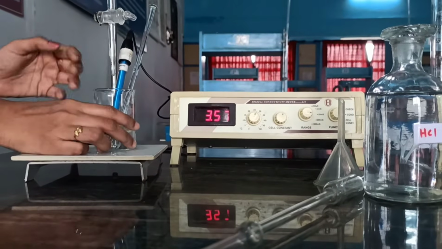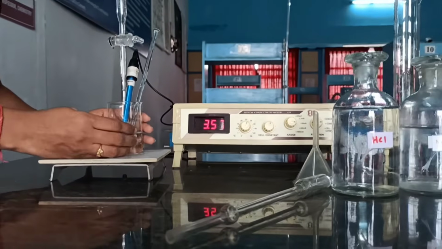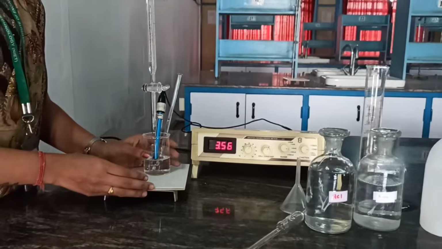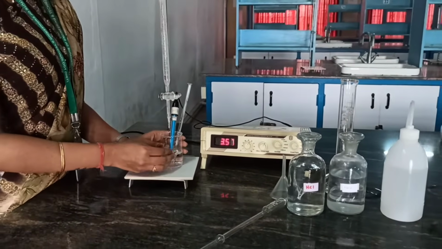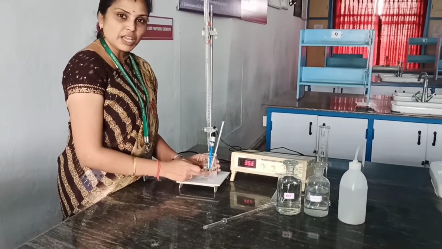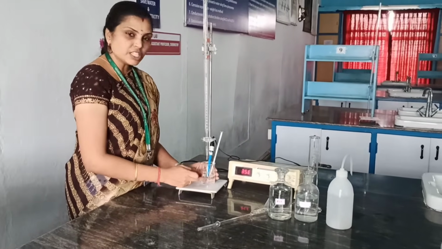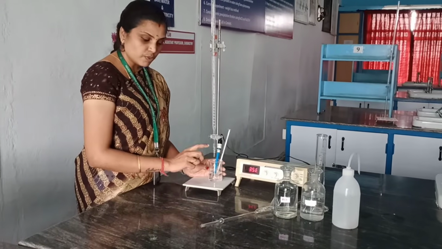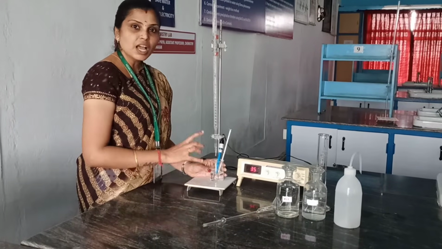So when you see the determination of acid versus base, you can note that the conductance of this hydrochloric acid solution initially will be higher, because the concentration of H plus ions present inside the solution is higher.